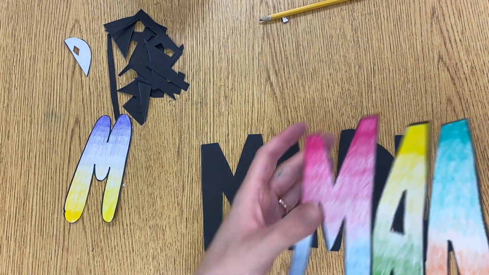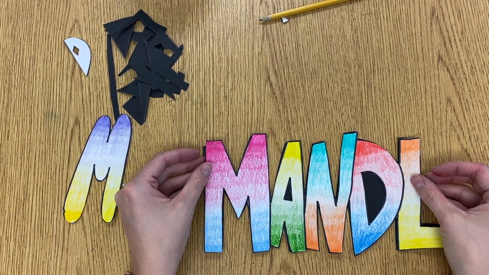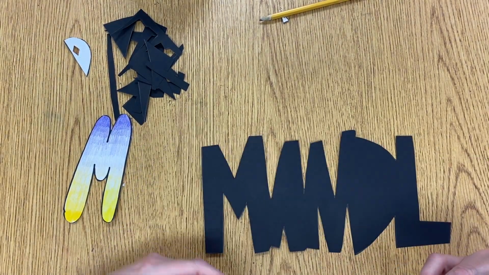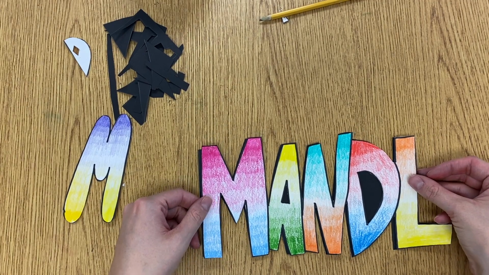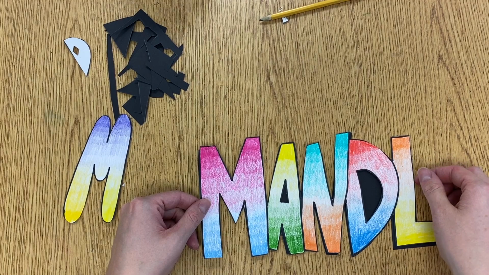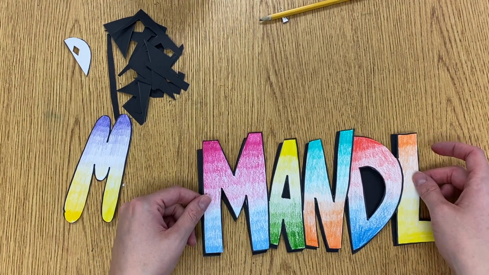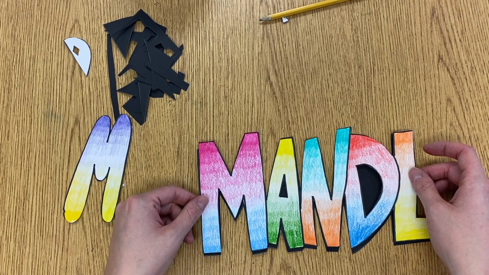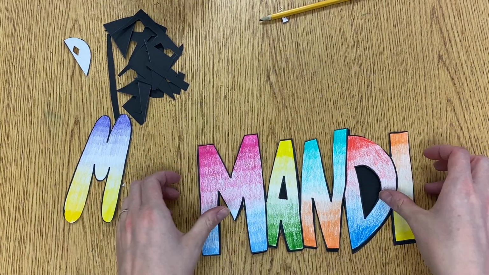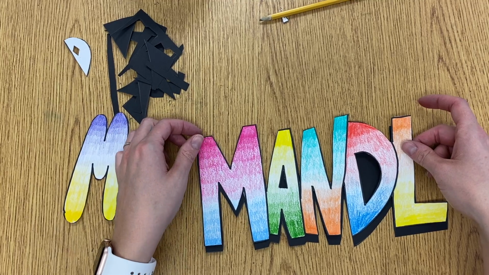So now we're gonna create something called offset letters. So to make your shadow, you're gonna line up your name with your shadow name. And then you're just gonna offset it a little bit by raising it diagonally. So you can either go to the right like this, or you can go to the left. So it doesn't matter, it's gonna have the same effect, but you want it to be diagonal. So when I'm going diagonal, I'm going up to a corner. So if you go straight up, it will still look pretty cool, but it's not gonna have the same effect.